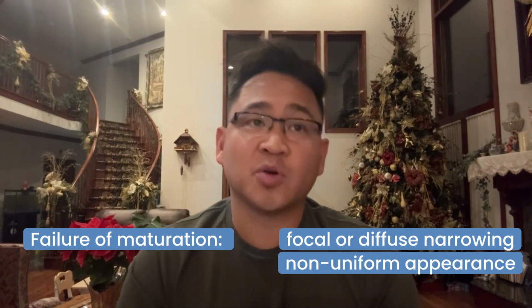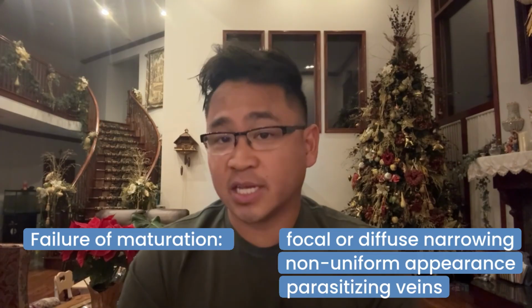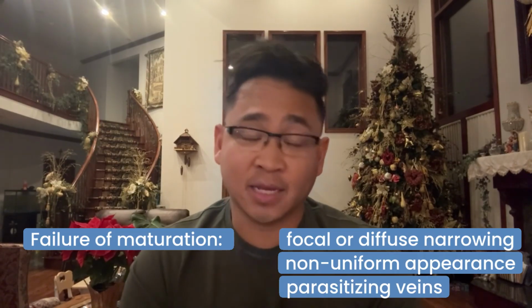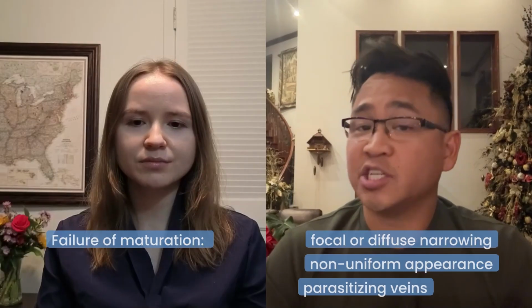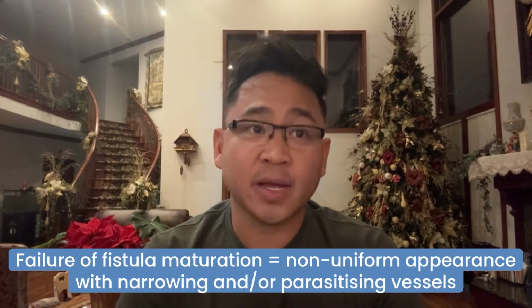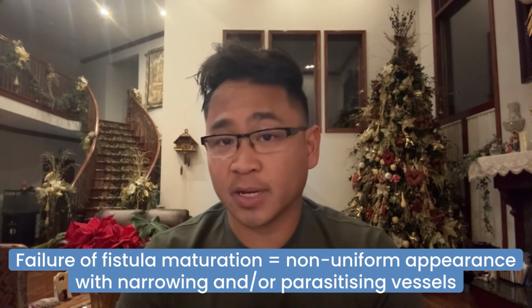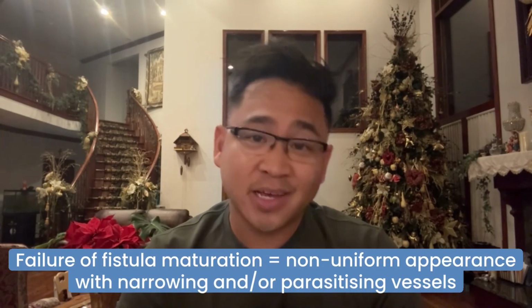And oftentimes you have vessels that are stealing blood away from it, parasitizing vessels, we call them, that are taking blood away from the cannulation portion of the fistula, which is where the dialysis is performed. If all the blood going into the fistula is taken away by these vessels, then the flow rates and the volume are lower. So, failure of maturation would look usually like diffuse narrowing or parasitizing vessels, usually both.